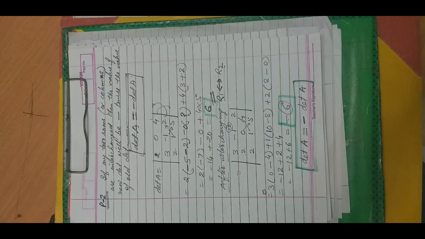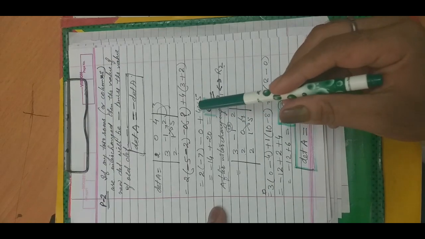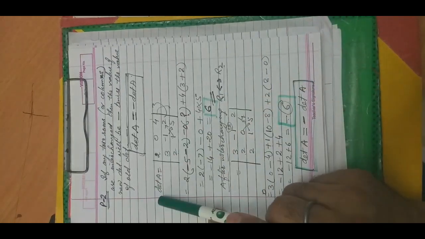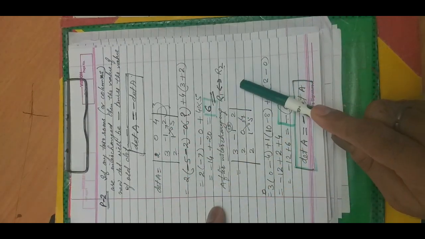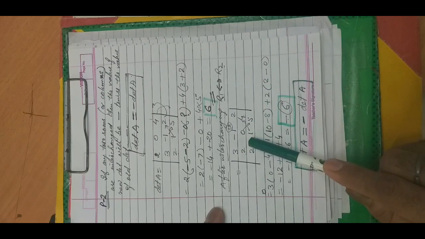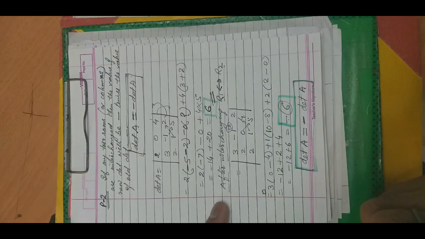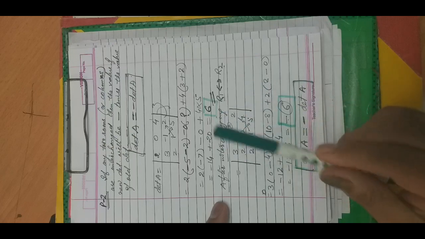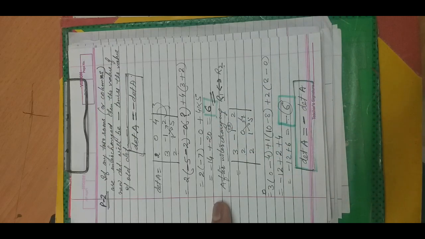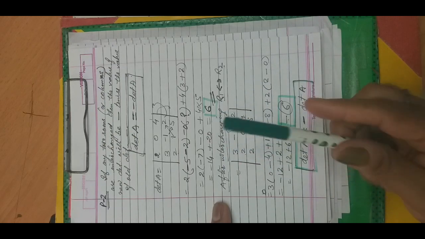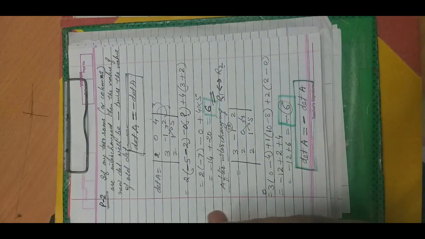Now here I would like to quote that you should not be confused between property number 1 and property number 2. In property number 1 we are talking about transpose. If you remember, we had studied transpose in matrix. So we are talking about transpose, meaning all the rows are converting into columns and columns into rows.